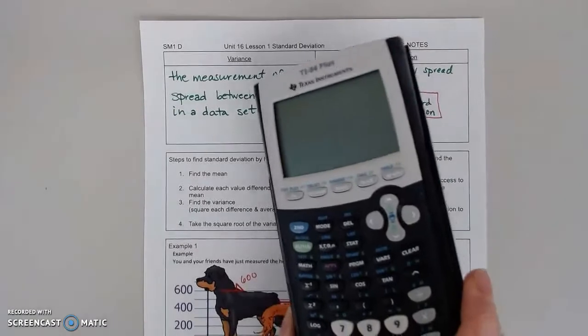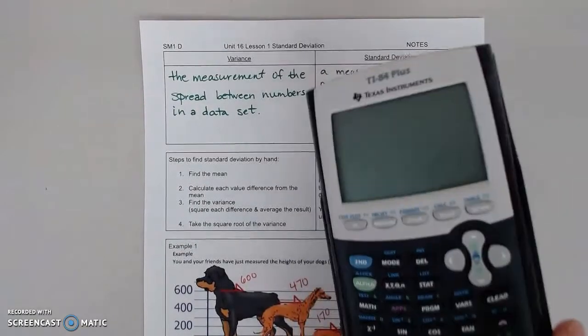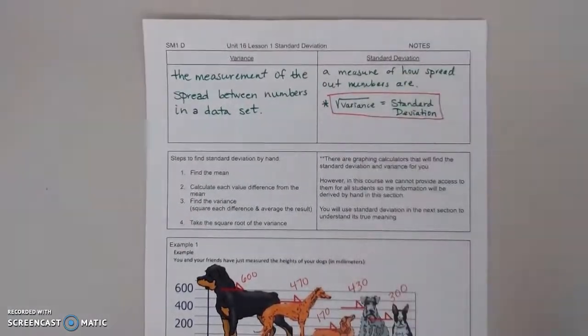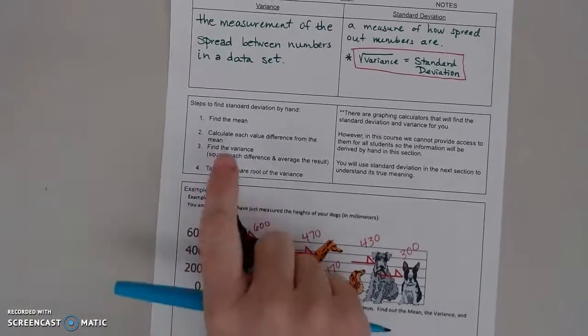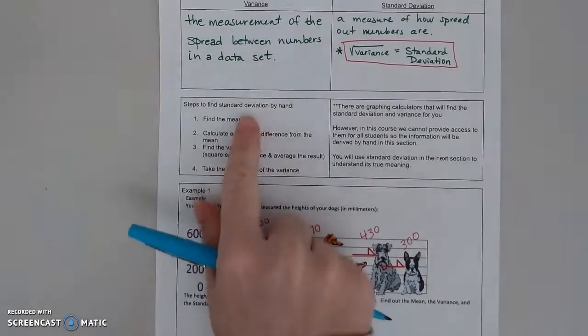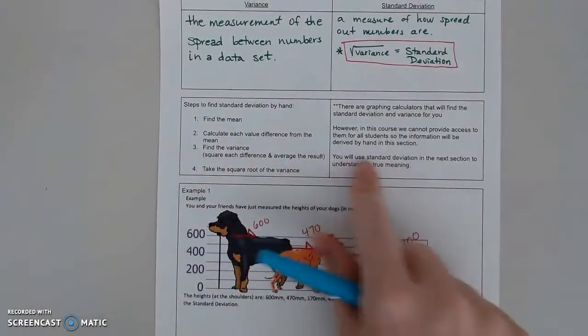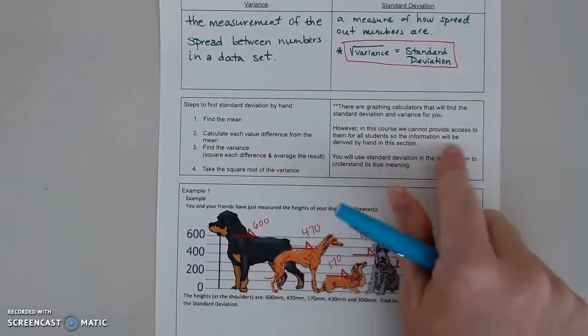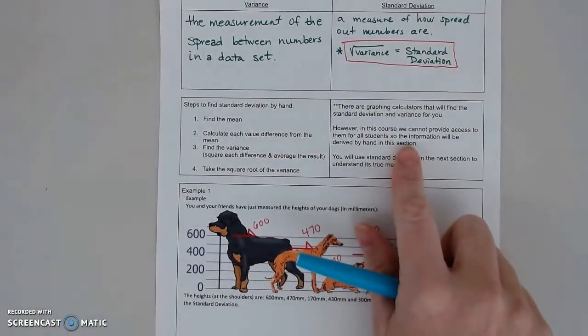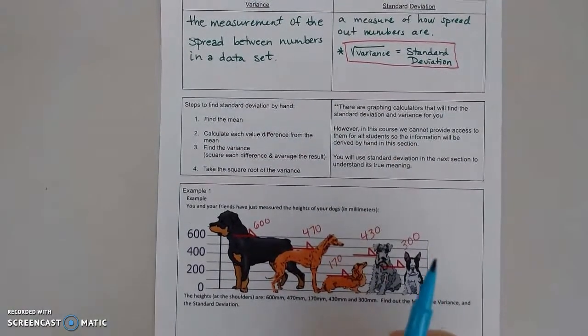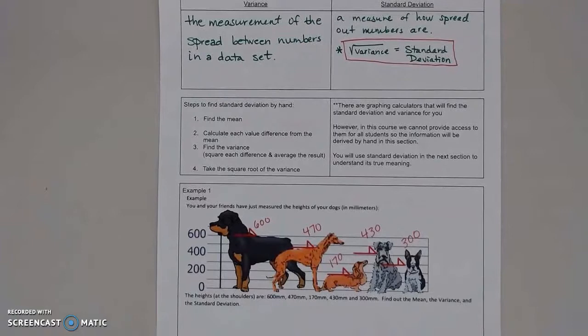You can use a graphing calculator to find this information, but I'm going to show you how to do it by hand so everyone has access to it, even with just a simple cell phone calculator. Okay, so the steps to find standard deviation, I've listed them out. And this is my disclaimer: if you do know how to do this on a graphing calculator, you're welcome to do it, okay? We just can't provide that to everybody. In the next section, you won't be doing this by hand, but we'll be using the information of standard deviation, okay?